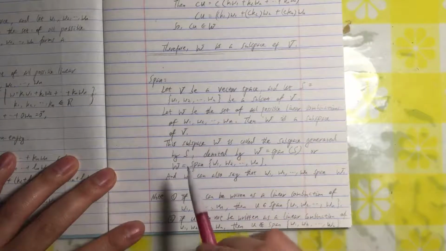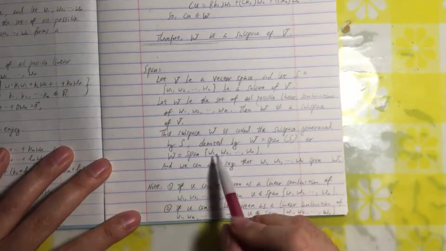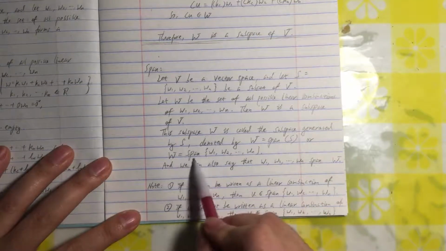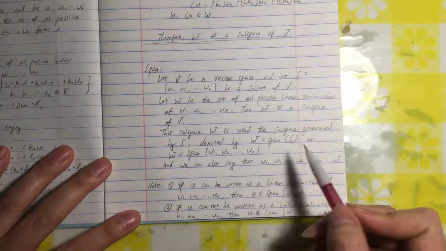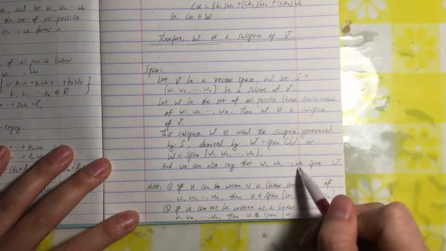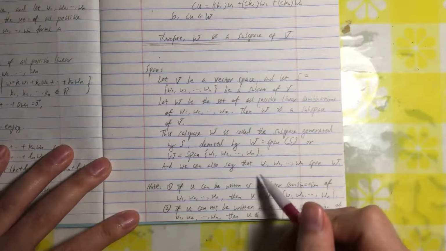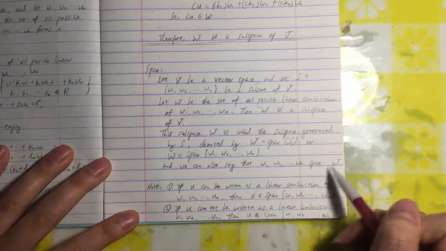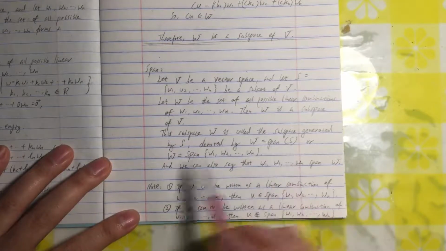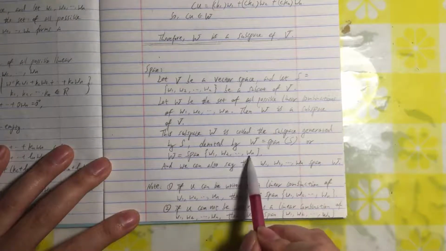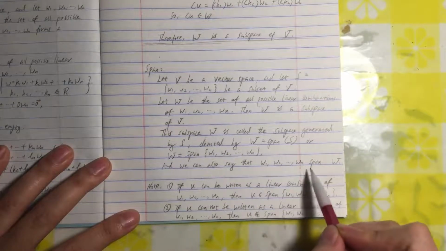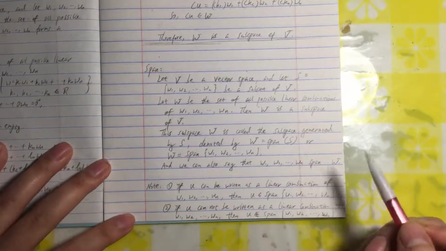Here, W is called a subspace generated by S, denoted by W equal to span of S, or W equal to span of W1, W2, Wn. And we can also say that vectors W1, W2, Wn span W. So they all mean the same thing: W equal to span of S, W equal to span of W1, W2, Wn, or vectors W1, W2, Wn span W.